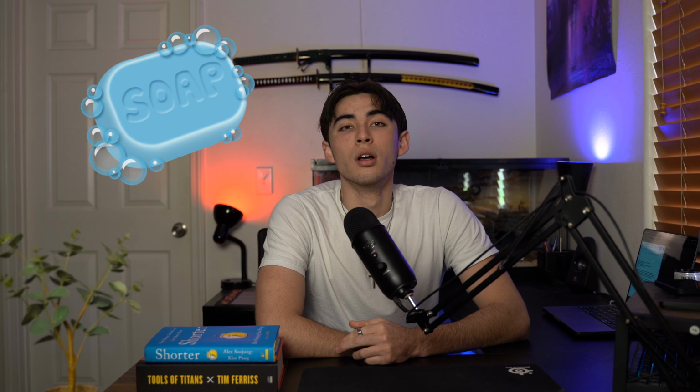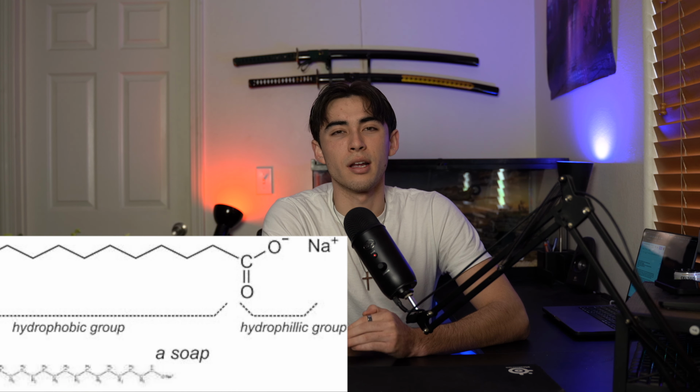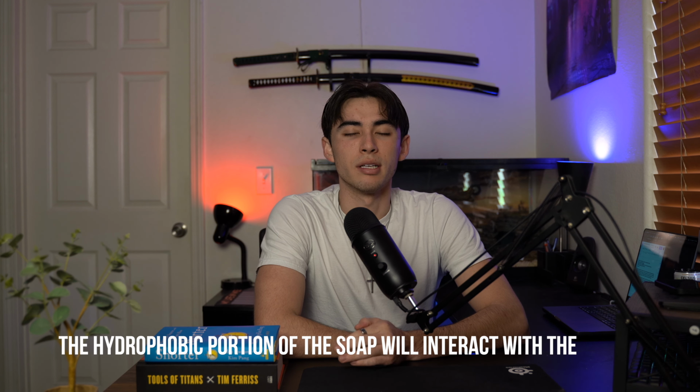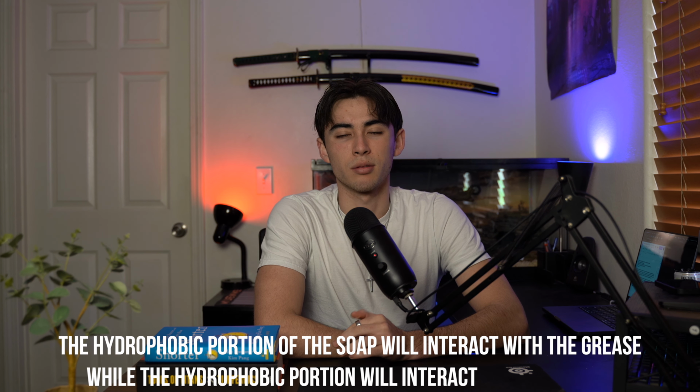One common example of an amphiphilic cleaning material is soap. Soaps are typically composed of a long hydrophobic hydrocarbon chain and a shorter hydrophilic carboxylate group. The hydrophobic portion of the soap will interact with the grease, while the hydrophilic portion will interact with the water. This allows soap to clean both oil and water-based dirt and stains.